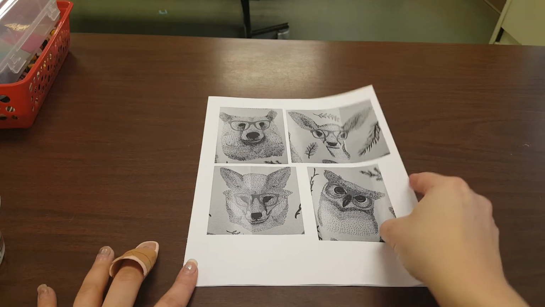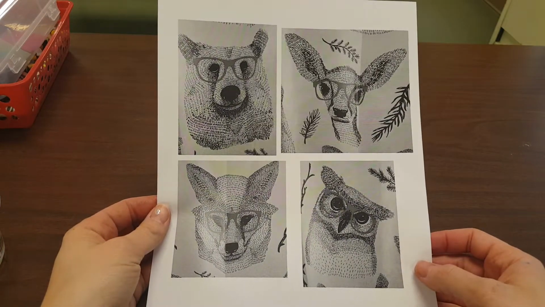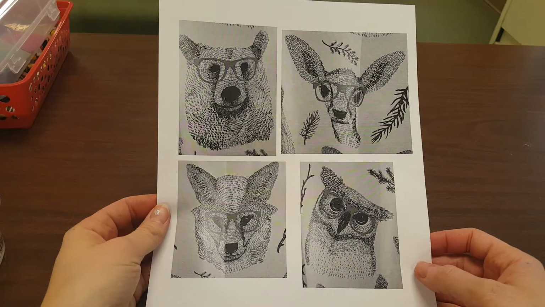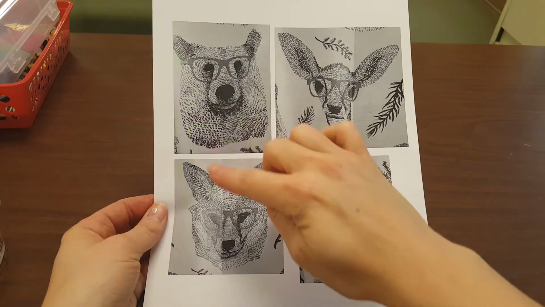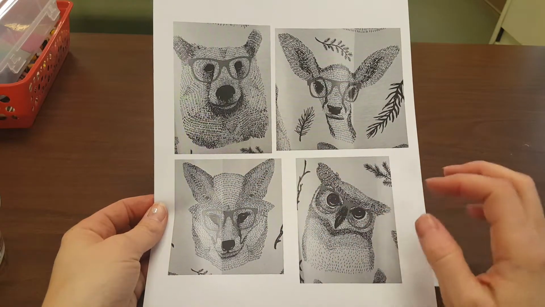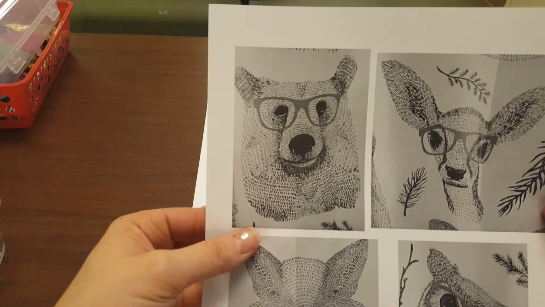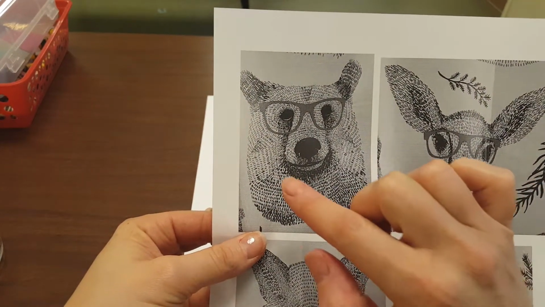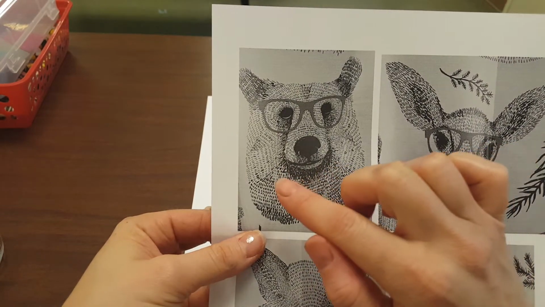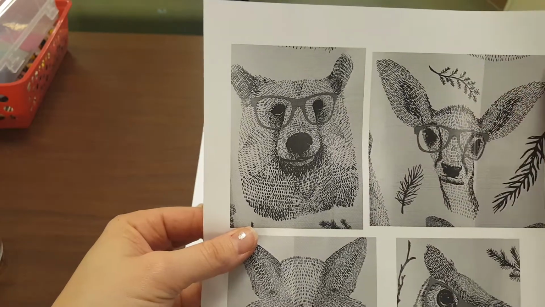So the very first thing that I want you to look at is your handout with the 4 different animals. And I want you to notice that the animals are not really drawn with line, as far as an outline of the animals, but the animals are drawn with different directions of line. If we look at the bear, we can see lines going in multiple directions. Where the bear is darker, the lines are closer together. Where the bear is lighter, the lines are further away.